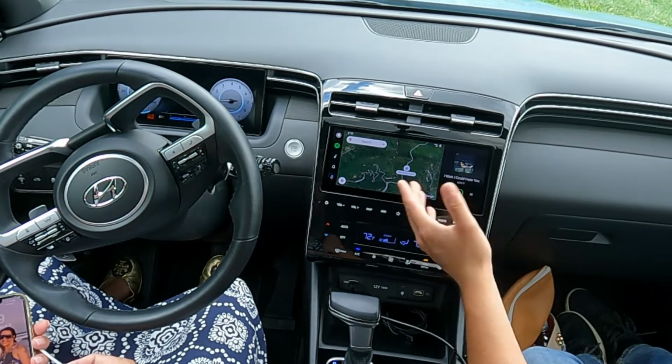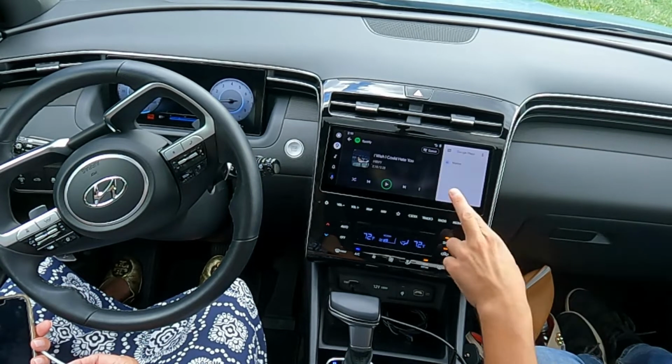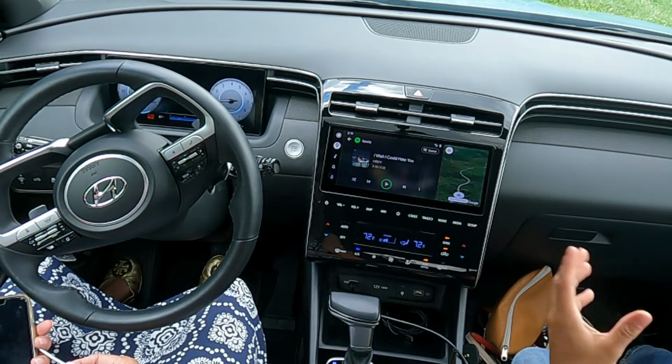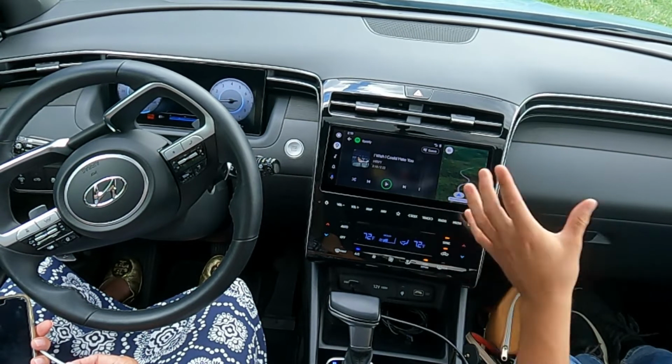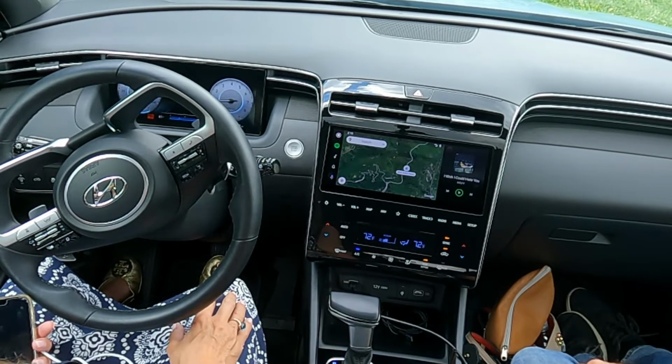So on the left I have Google Maps open, on the right I have Spotify, but if you want to switch these two, you can click into Spotify and it'll swap you back out, and now your Google Maps are over there on the right. Some systems, they don't fill that with anything. Some systems, they just fill it with one app. Here we've got both. So that's nice. Very cool. And then you can click that to go back.